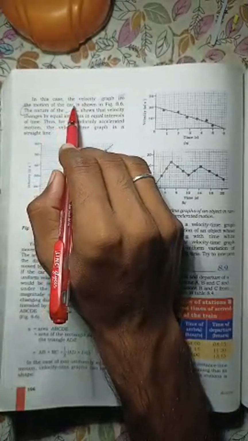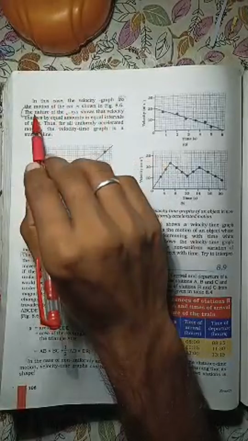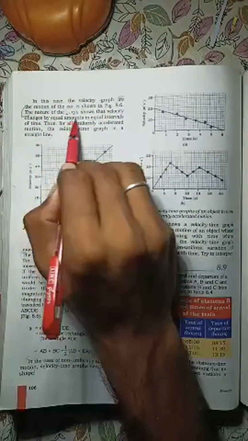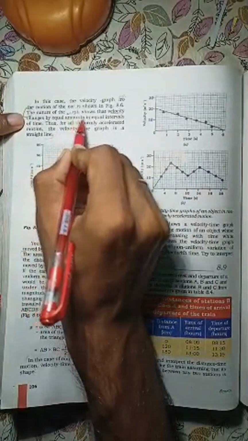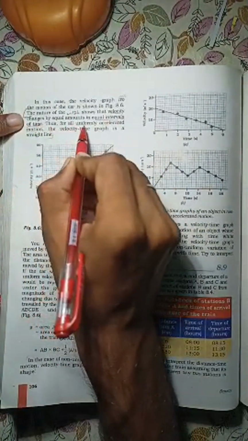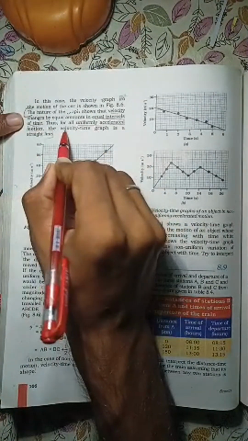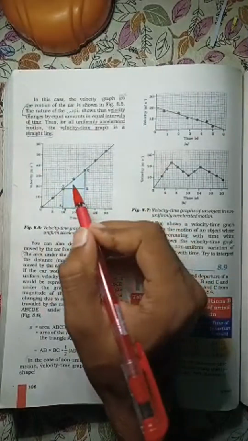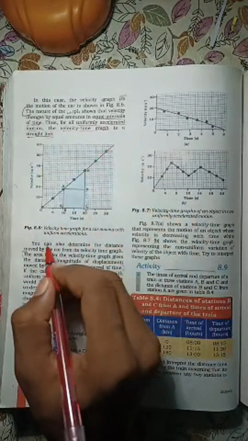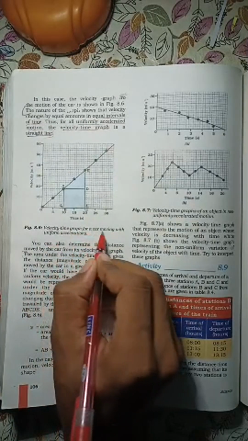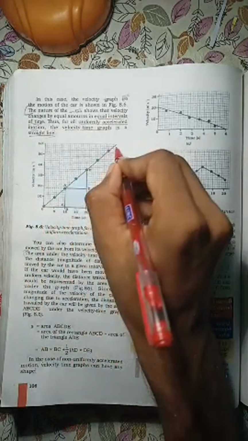In this case, the velocity-time graph for the motion of the car is plotted. The nature of the graph shows that velocity changes by equal amounts in equal intervals of time, which is uniformly accelerated motion. The velocity-time graph is a straight line. This is the velocity-time graph for motion with uniform acceleration.